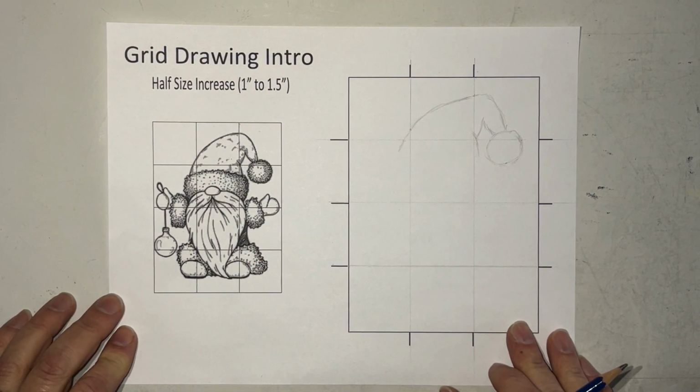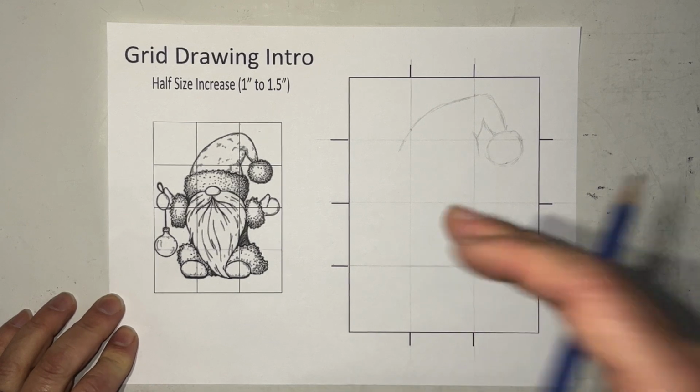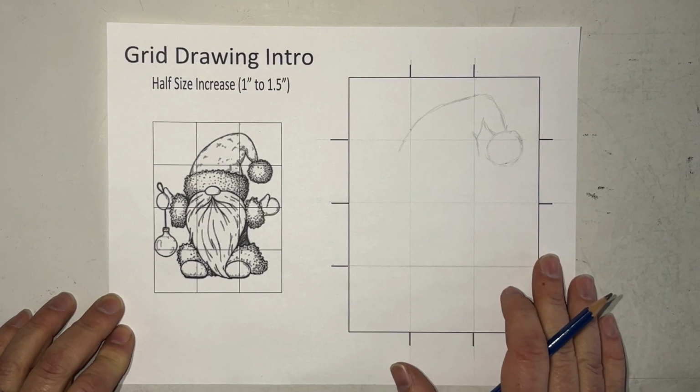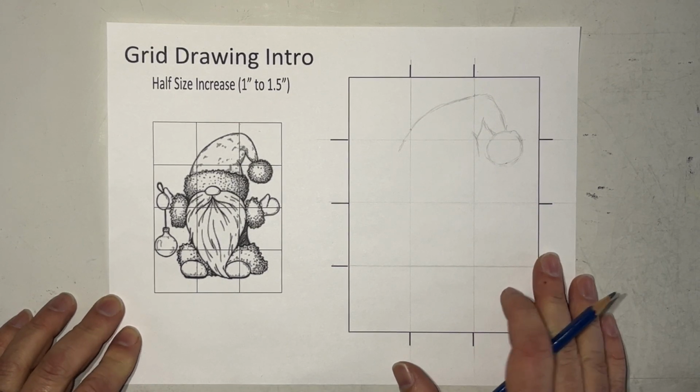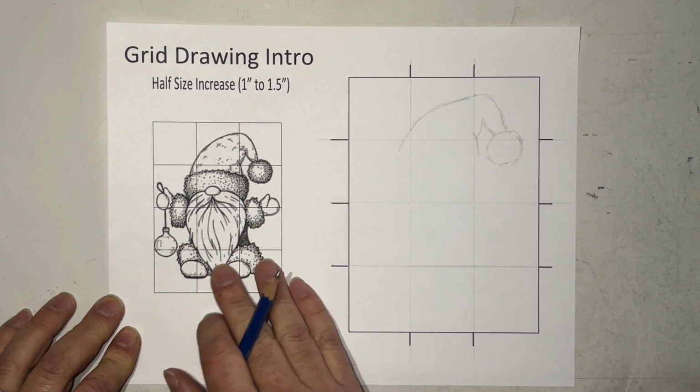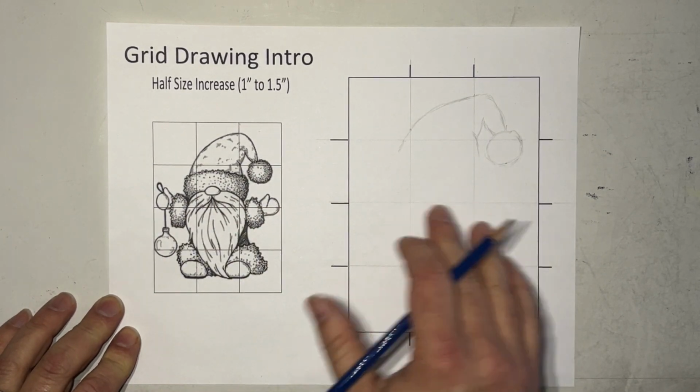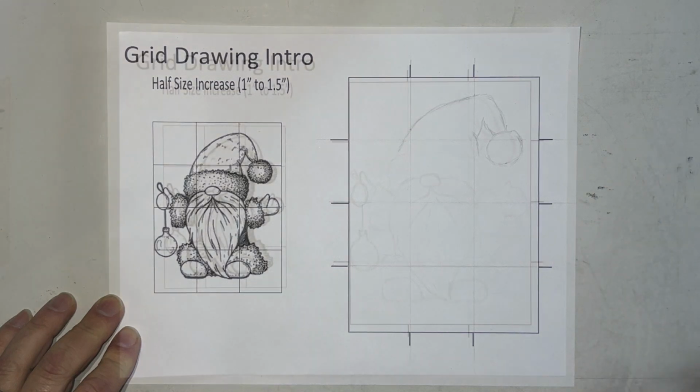Okay, so I'm going to finish this up and show this at the end, and then go from there. So again, not worried about shading. I'm worried about getting the lines, especially when you have a real image.